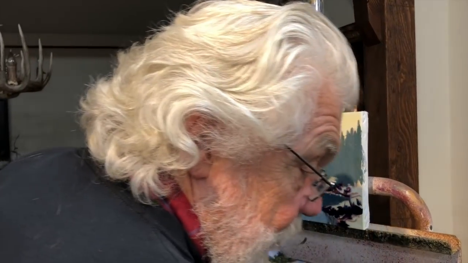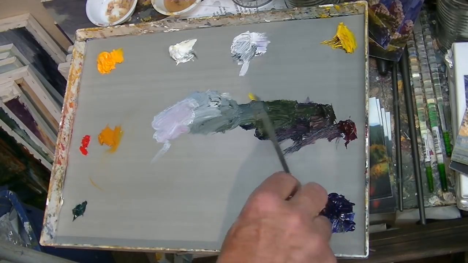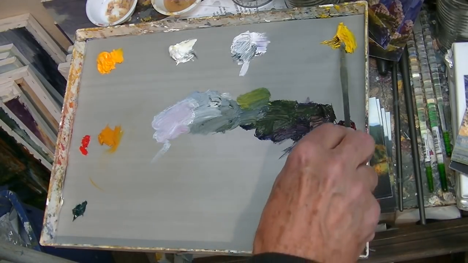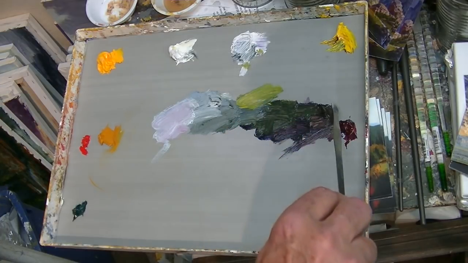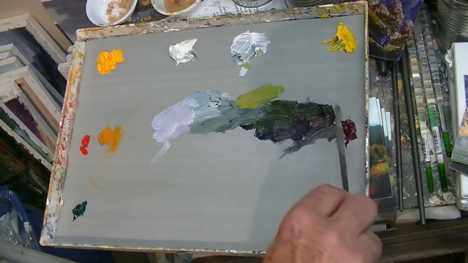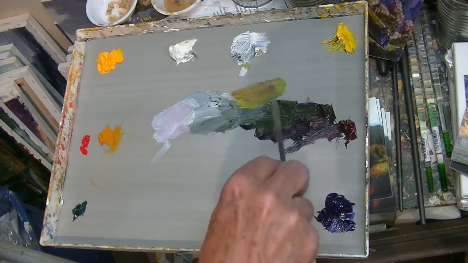So now what I'm going to do is I'm getting over here, you can see I'm adding a little bit of green, a little bit of white, maybe a little touch of red. Greens look a lot more natural if they have a little bit of red in them.